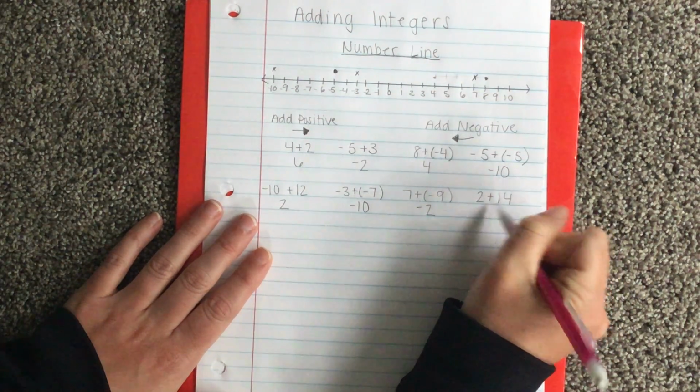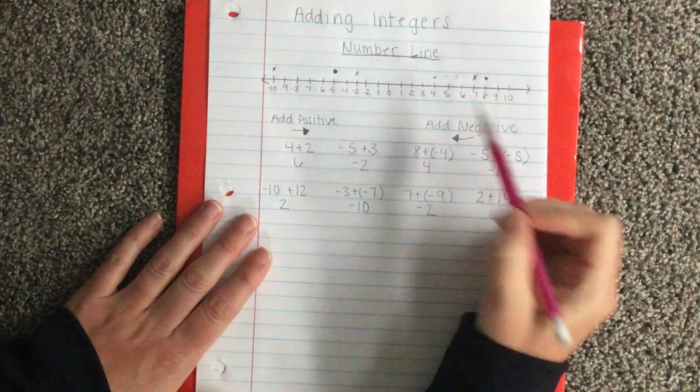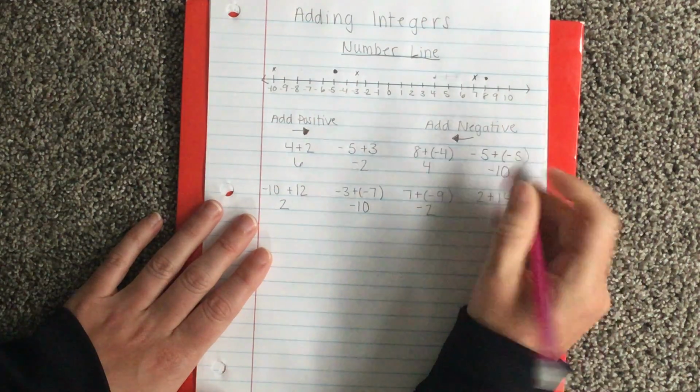And then the last problem, this problem you already know how to do. 2 plus 14 is 16. If you want to use the number line, you'd start at 2 and add 14.